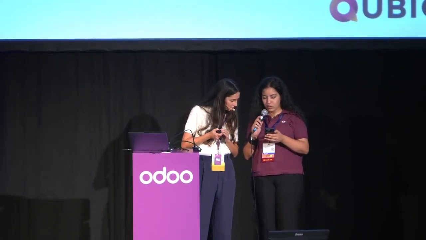Is this Redis module open source and available to use? It's not. It's private as for now, but we are open to sharing it. So if you want to get my contact, I might be able to send it to you. But as for now, it is private.